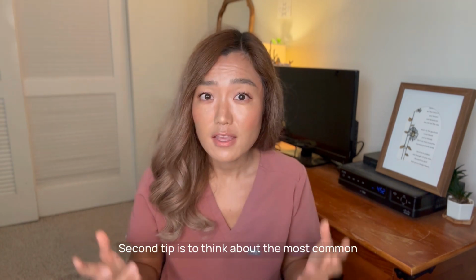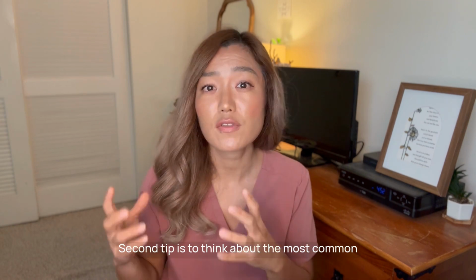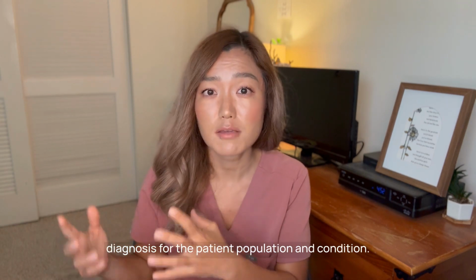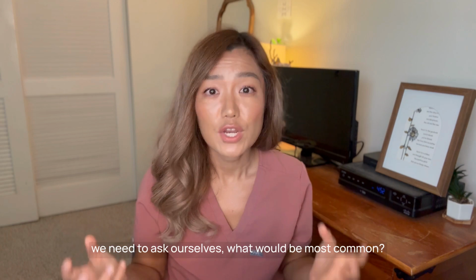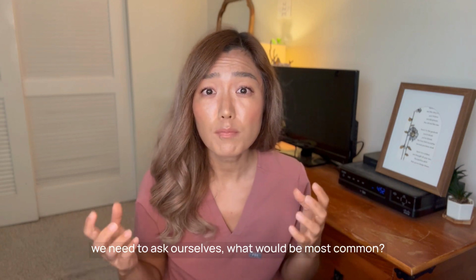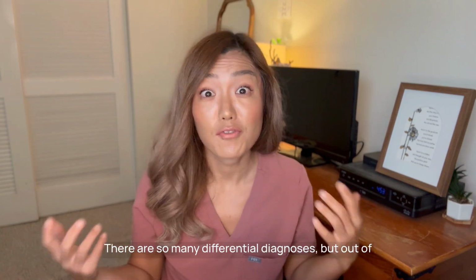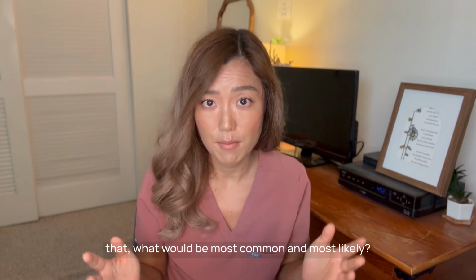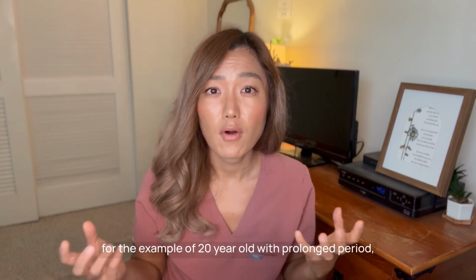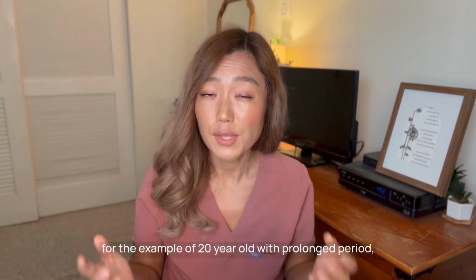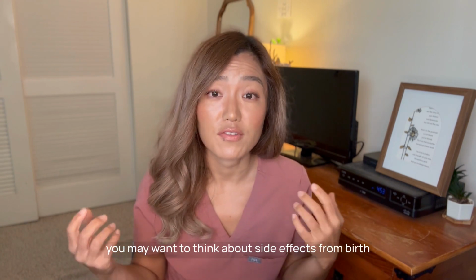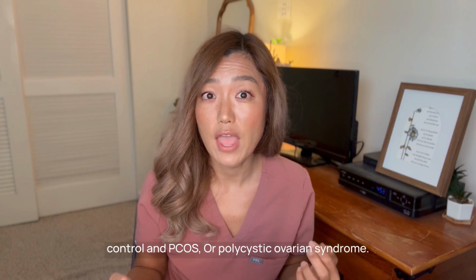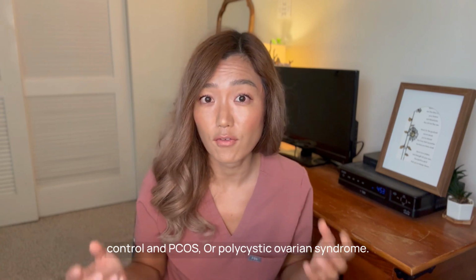Second tip is to think about the most common diagnosis for the patient population and condition. We need to ask ourselves what would be most common. There are so many differential diagnoses, but out of that, what would be most common and most likely? For the example of a 20-year-old with a prolonged period, you may want to think about side effect from birth control and PCOS or polycystic ovarian syndrome.